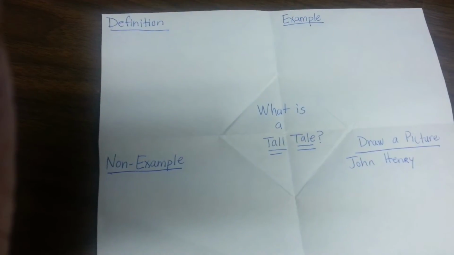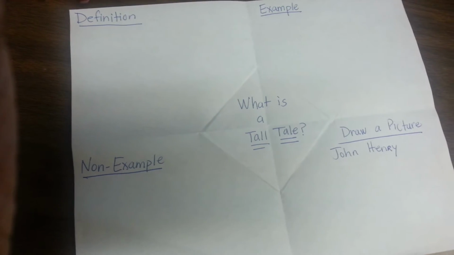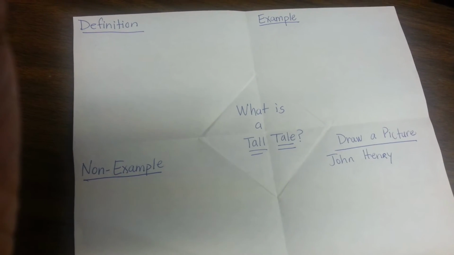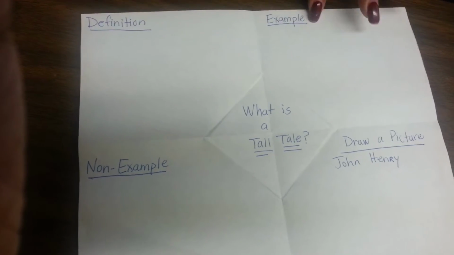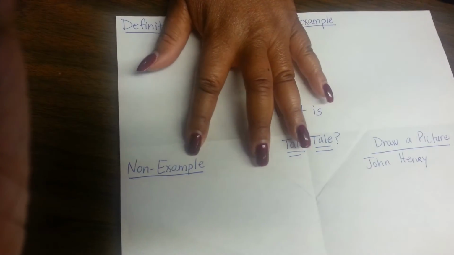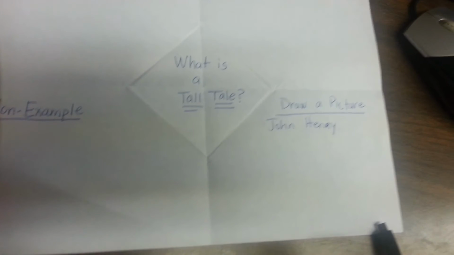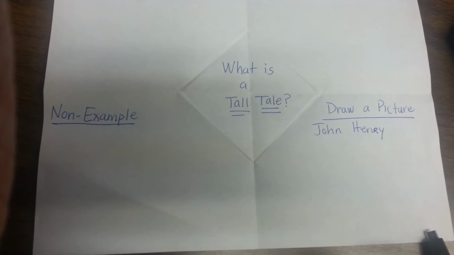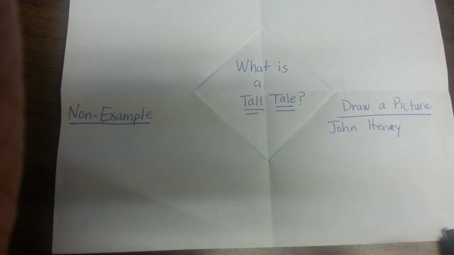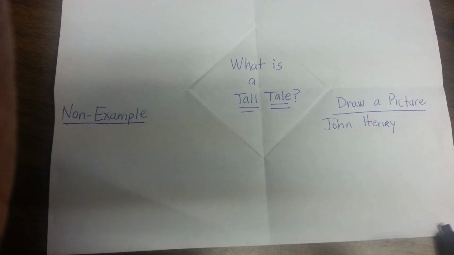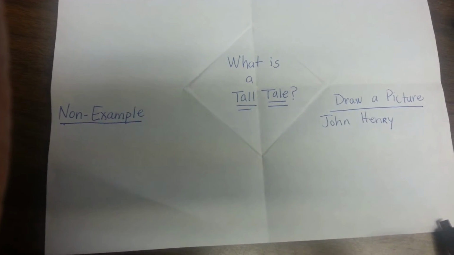Also, we're going to do in small groups, after I introduce the Frayer model, each group is going to give me a definition of a tall tale. They're going to give me an example of a tall tale, a non-example of a tall tale, and last but not least, they're going to draw me examples of the elements of a tall tale as portrayed, as illustrated through John Henry. Here again, in an inclusive model of UDL, if you haven't noticed, we use these things daily already in our classes.